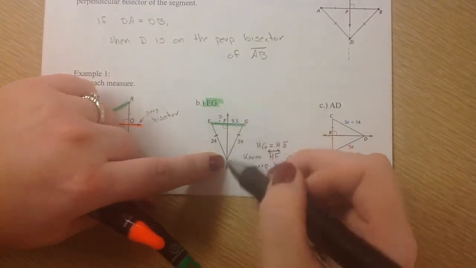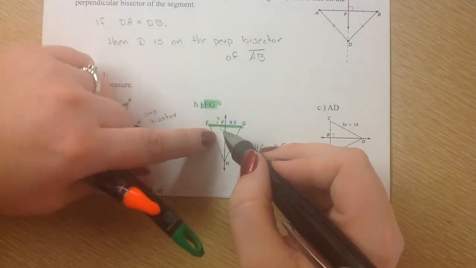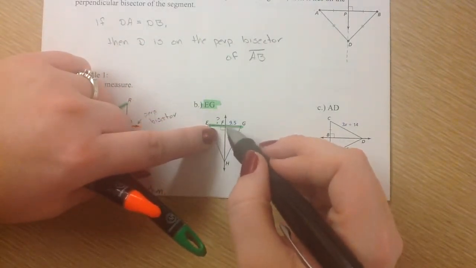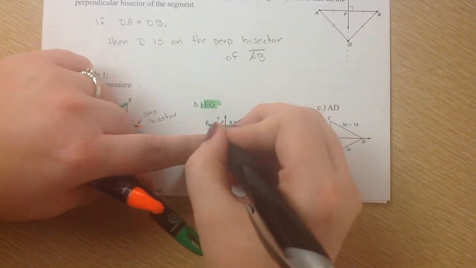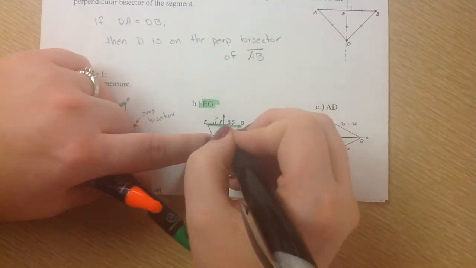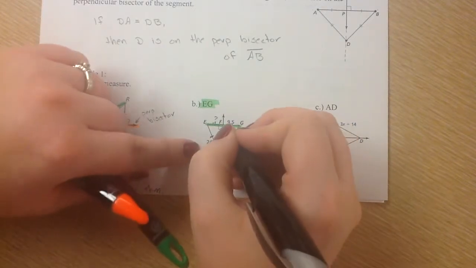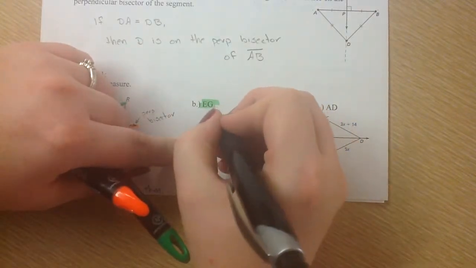Since it's a perpendicular bisector, we know it is perpendicular, which we have that 90, but we also know it bisects, which means that this segment is the same as this one. So if F to G is 9.5, then F to E is 9.5.